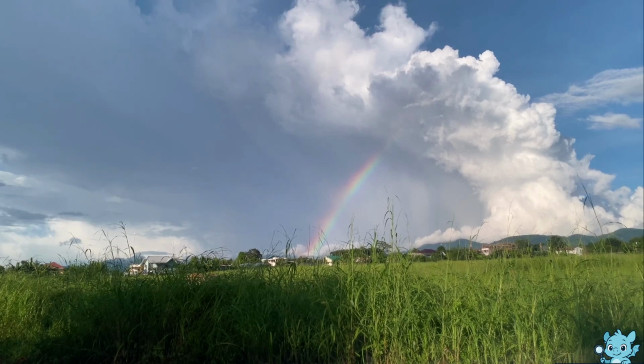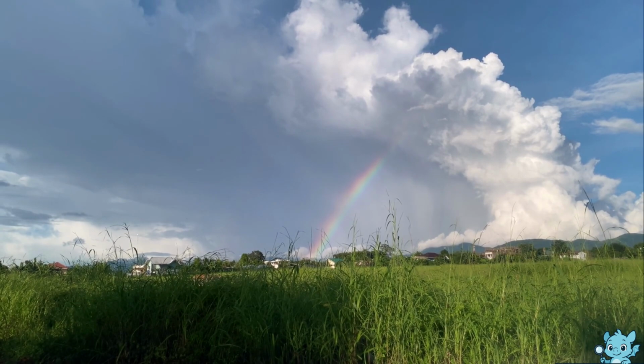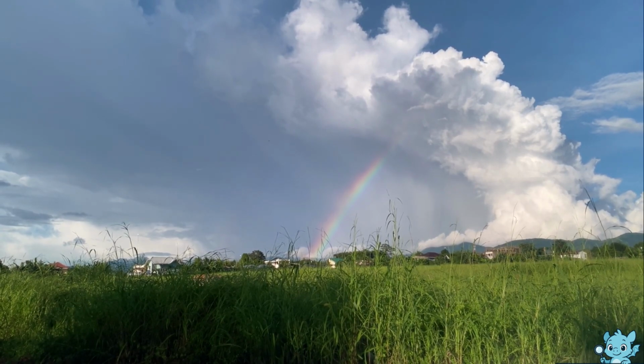For a rainbow to appear, the sun must be behind you and rain falling ahead at the correct angle. Millions of tiny raindrops act like miniature prisms, working together to create the full arc of vibrant colors.